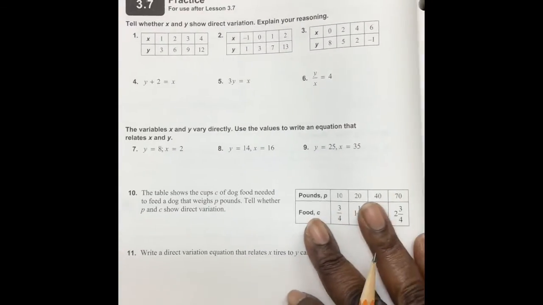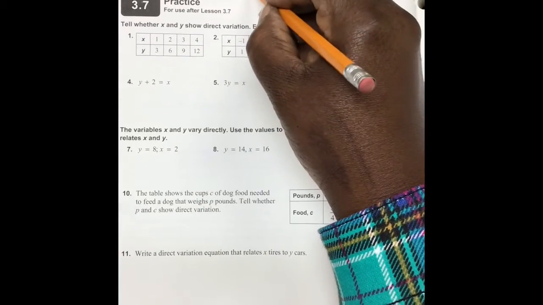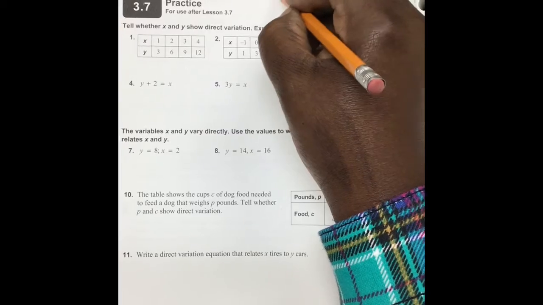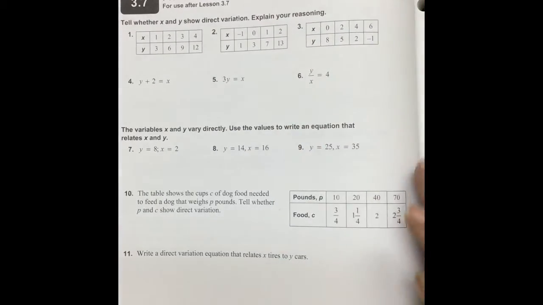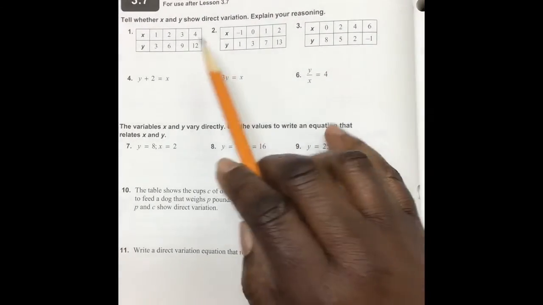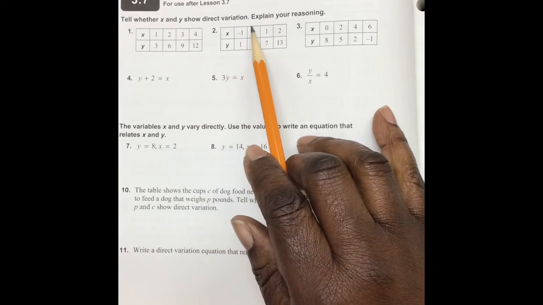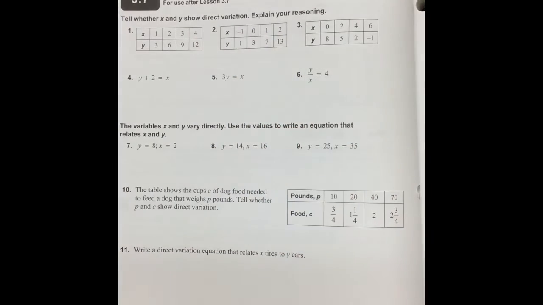Hello class. Today we're doing RedP3.7. Let's take a look at number 2. Number 2 says tell whether X and Y show direct variation and explain your reason.